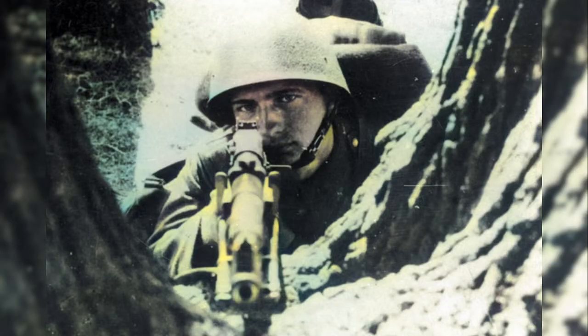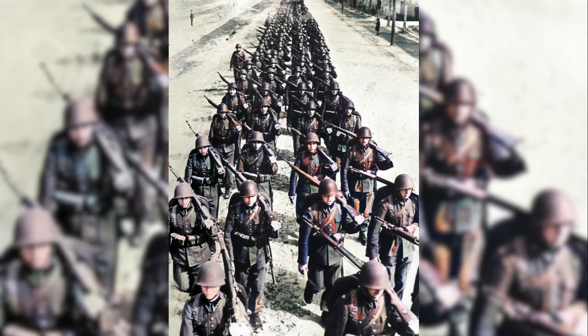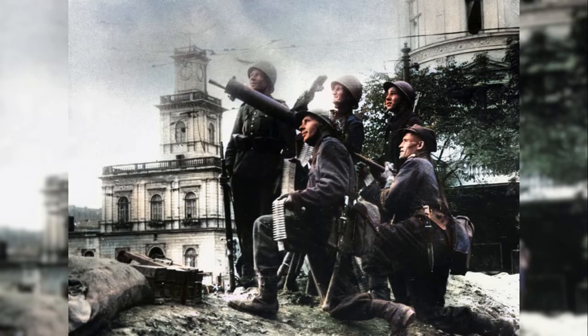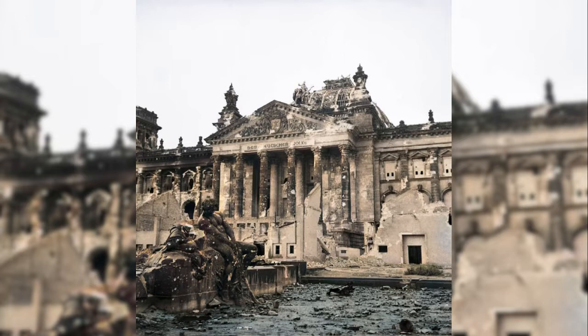Economic challenges. Britain and France were still recovering from the Great Depression and were hesitant to engage in costly military conflicts. Perceived fairness. Many felt that Hitler's demands to unite ethnic Germans were reasonable and could stabilize Europe. And lastly, fear of communism. Some leaders believed a strong Germany could act as a buffer against Soviet communism.